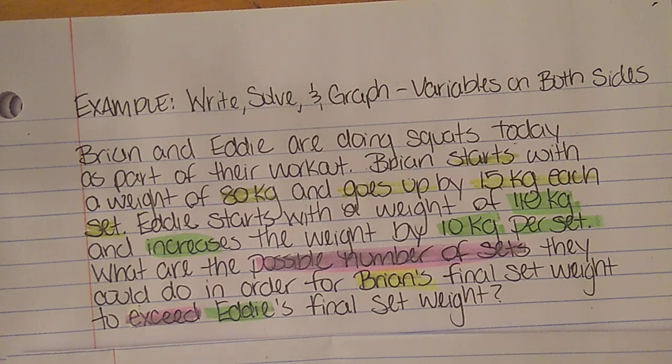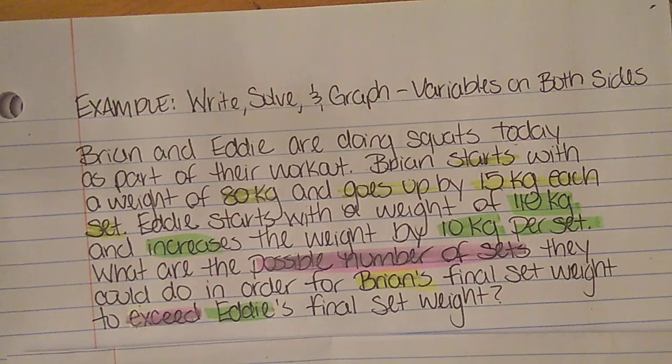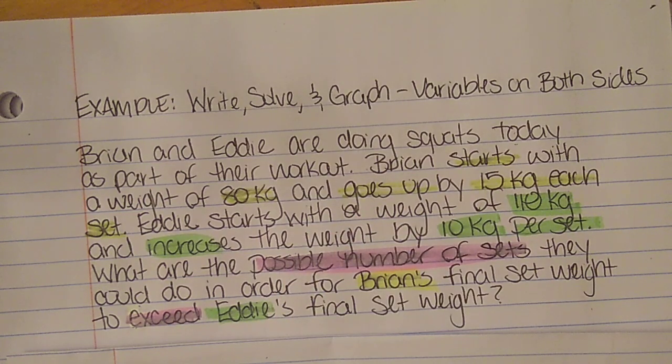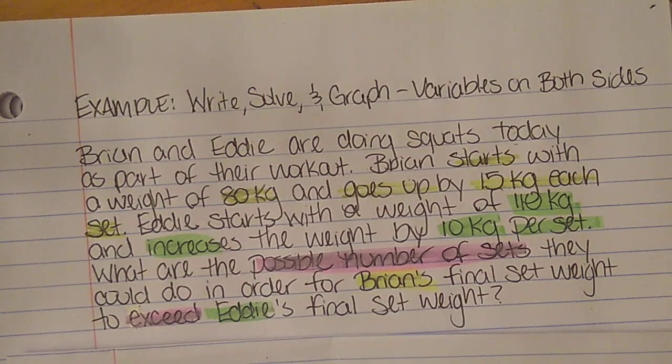So we know that our first person, Brian, starts with 80 kilograms and goes up by 15 kilograms each set. So when I see that word start, I'm thinking, okay, that looks like this might be a constant. I know that the constant is typically where I'm starting from, especially in the real world. And we know he's increasing by 15 kilograms each set. That term each is telling us that the more sets there are, the more weight he's going to be pushing.